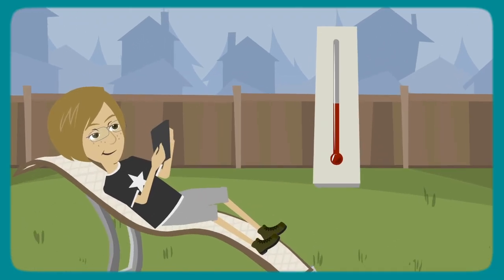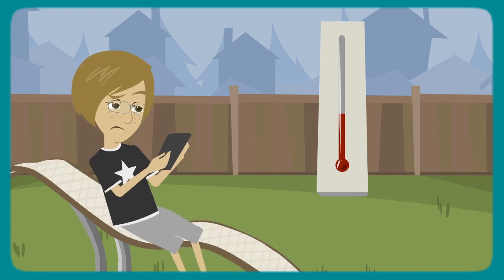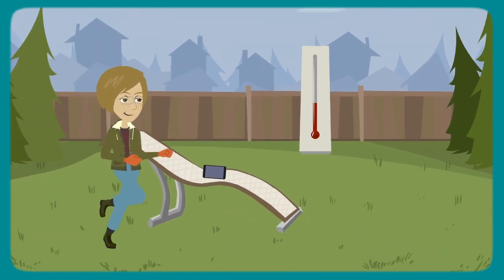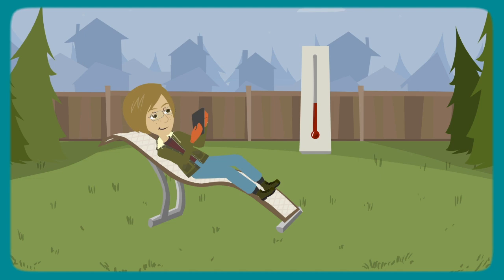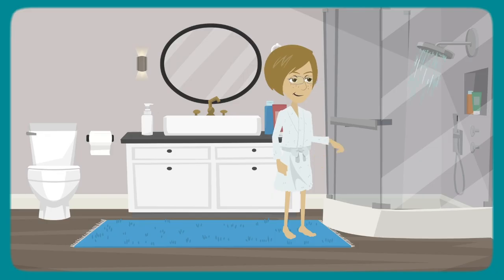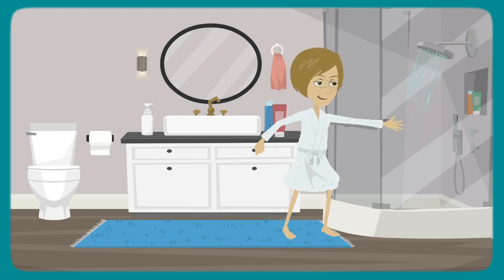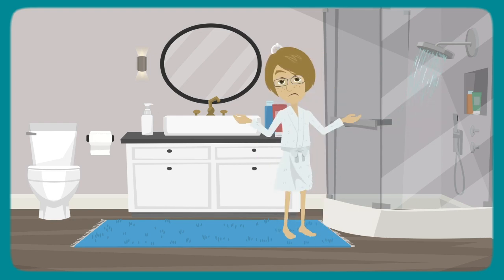If your child has a lower threshold for temperature, they're probably more aware or sensitive to small changes in temperature. They may also have a small range of comfortable temperatures. For example, at bath time, it may be difficult to get the bath water just right.